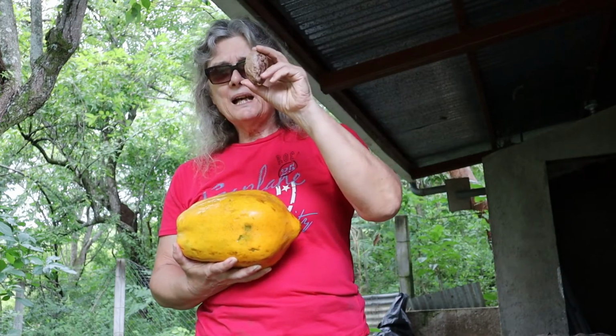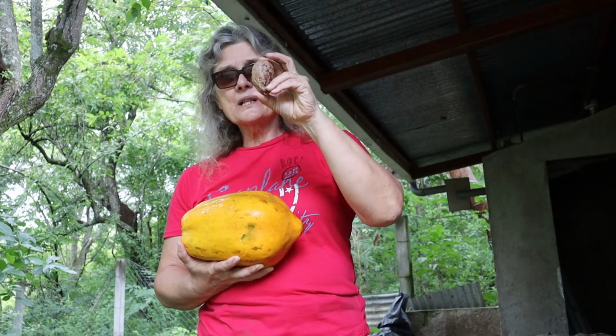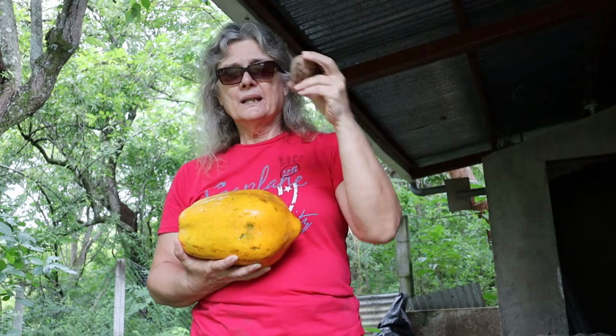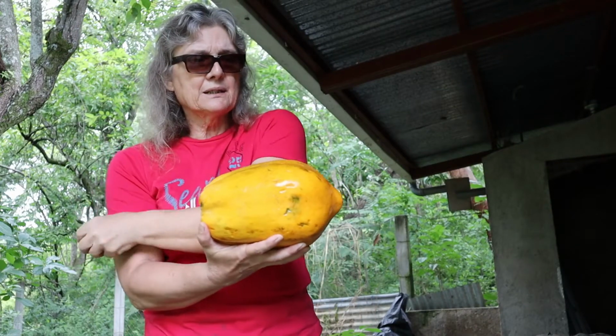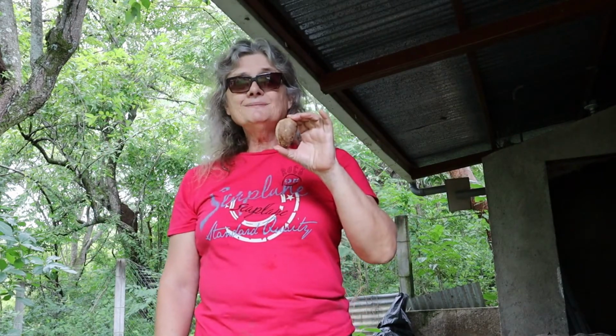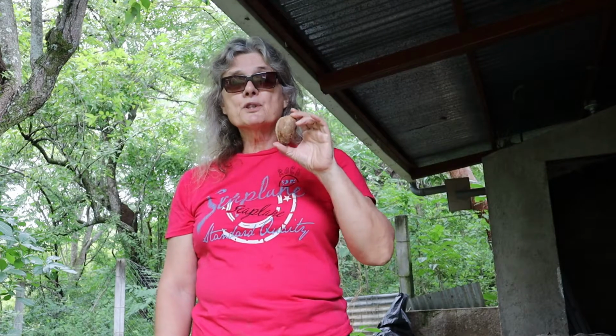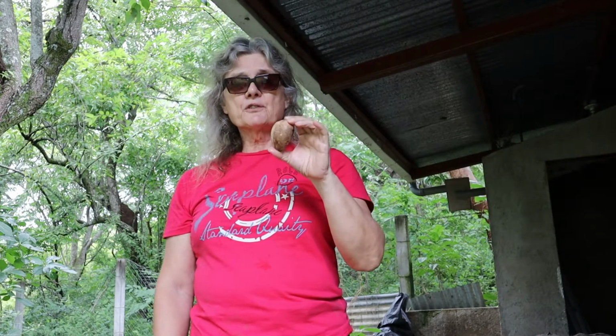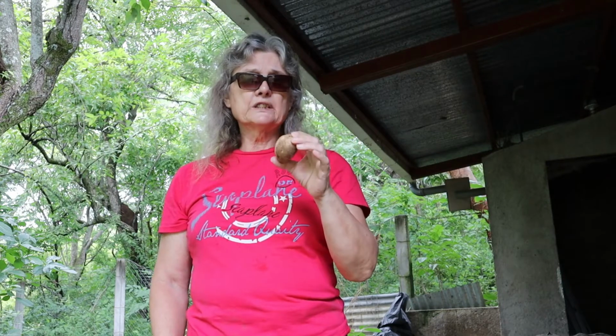I'm holding here in my hand an avocado seed, or aguacate that we say in Spanish. And let me put this down because it's getting a little heavy. Unlike the papaya, the avocado produces just one seed. And there's other fruit called stone fruit, like peaches and plums, that also only produce one seed per fruit.